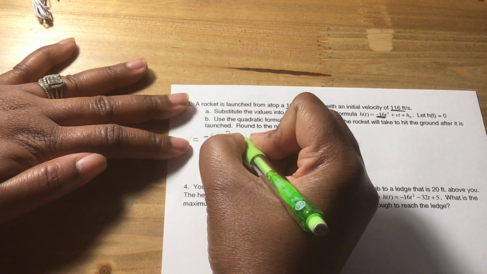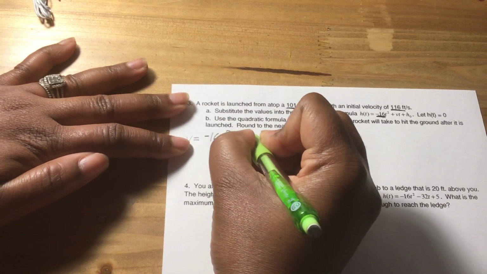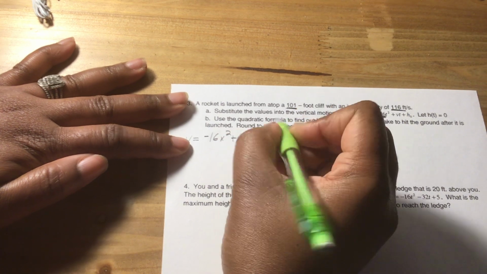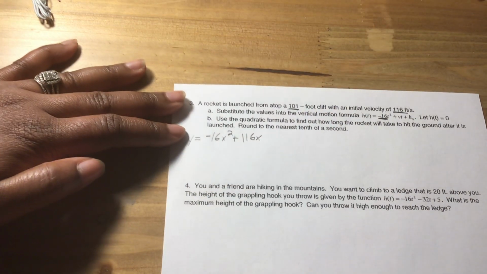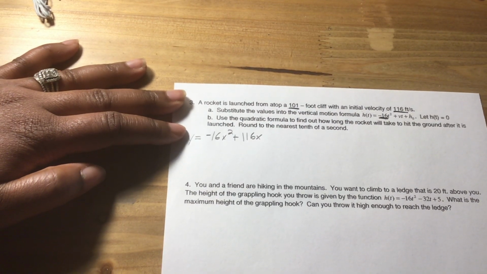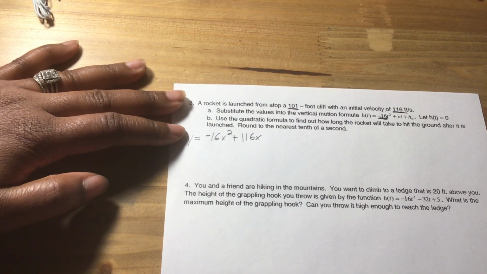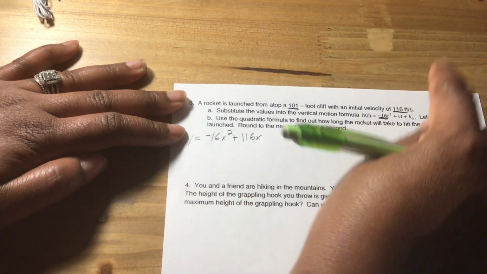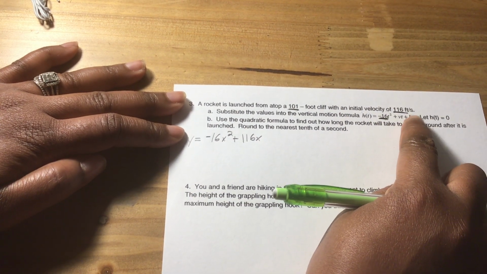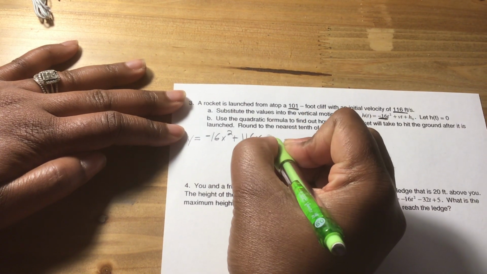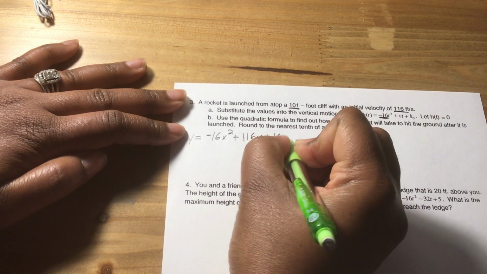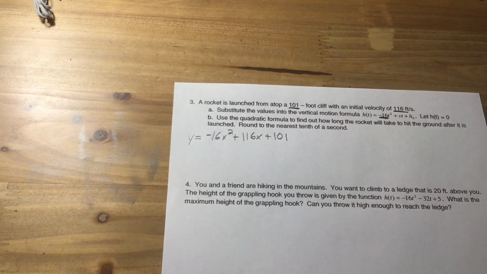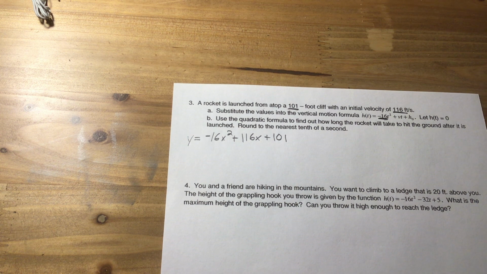That's our X term, a positive 116 feet. We're going to use X instead of T. And our starting amount, or our initial height, that's why they got 0 here, because it's your starting height, is going to be 101.